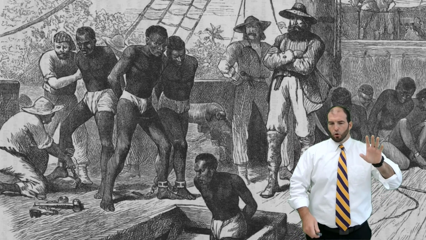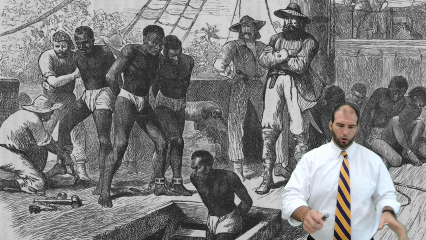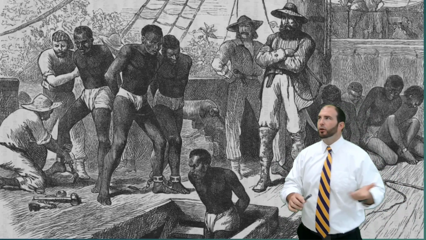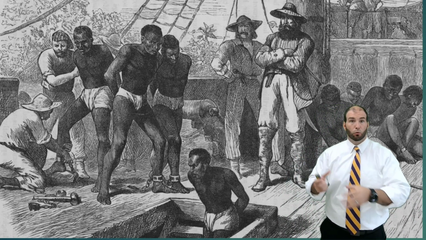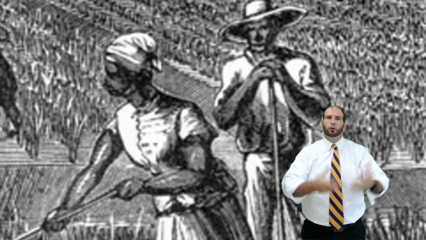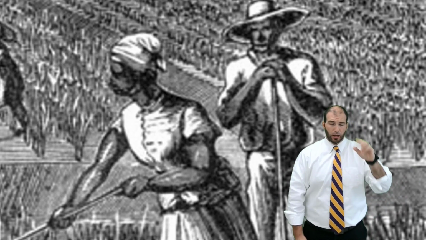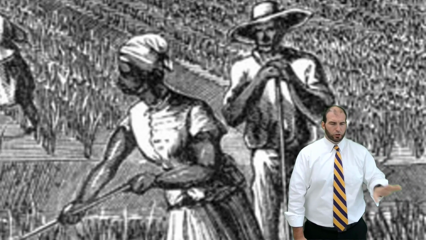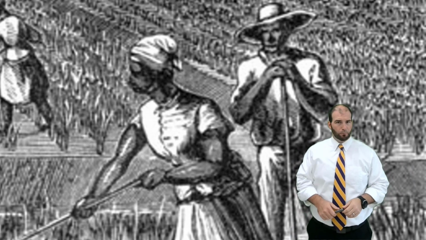Now, the slaves that are brought over are used for tobacco. They're used for indigo, rice. It wasn't just tobacco or one specific type. They were used for a lot of different crops. Now let me explain something very important here.